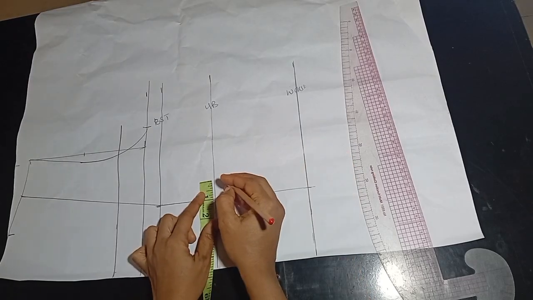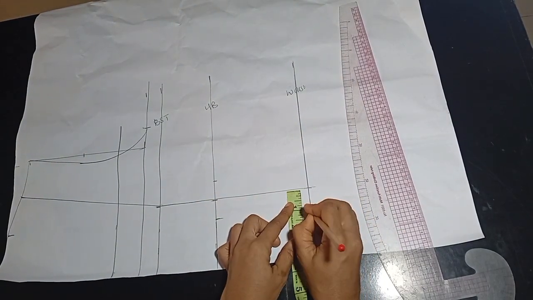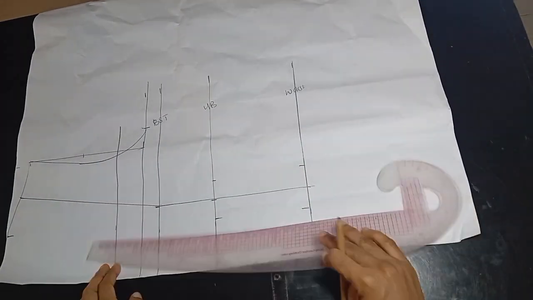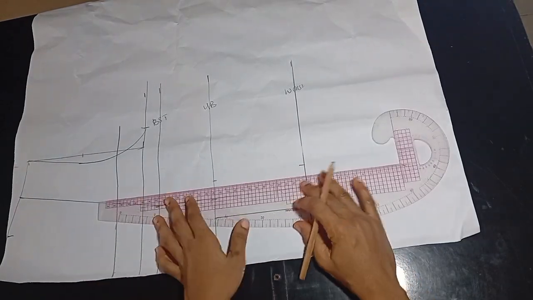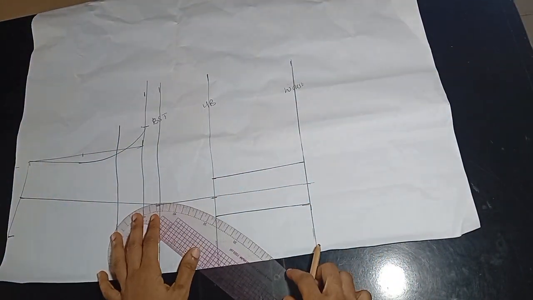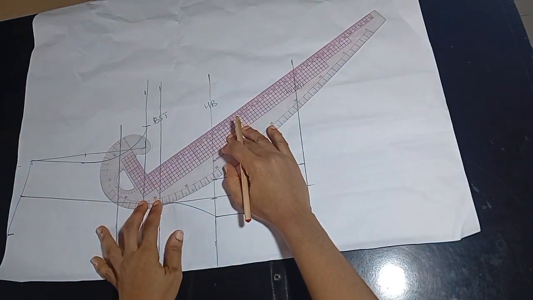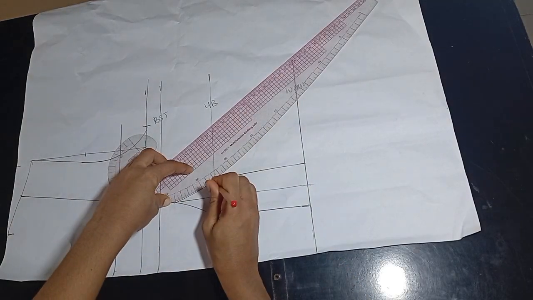Now I'll mark 1 inch on both sides of my pattern. That is my dart intake. Now for a plus size, please use 1.5 inches on both sides of this pattern, and I'll connect and also connect at the other side. Now after connecting, I'll place my ruler and connect this from the bust to the under bust, and I'll also connect at the other side of my pattern.